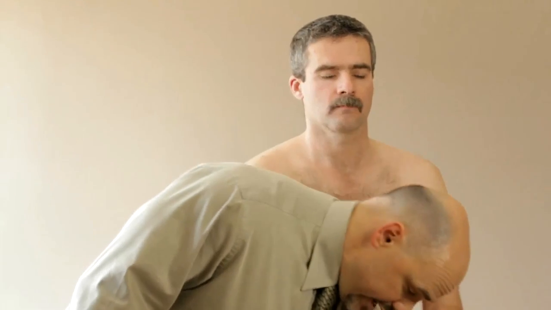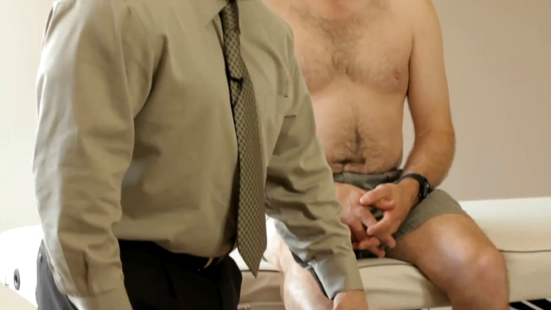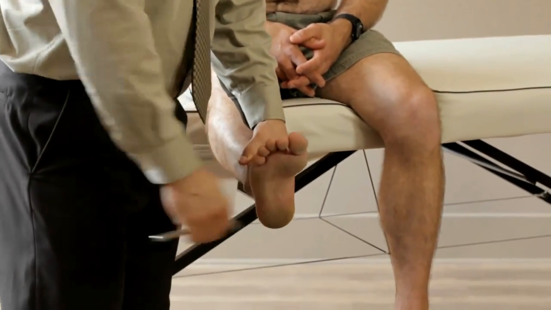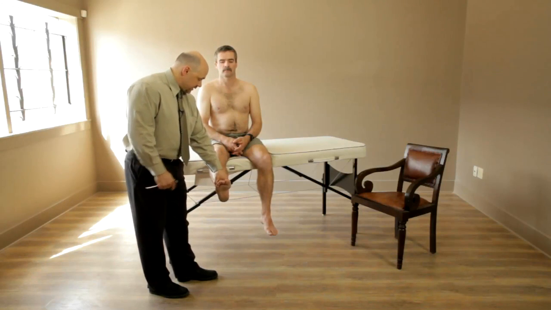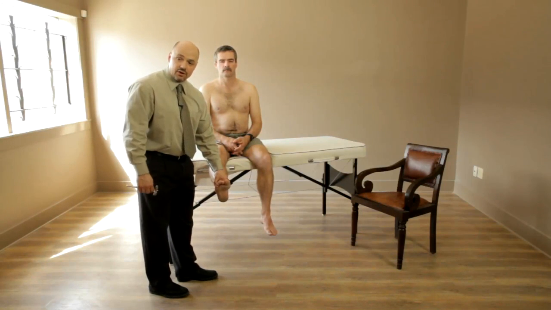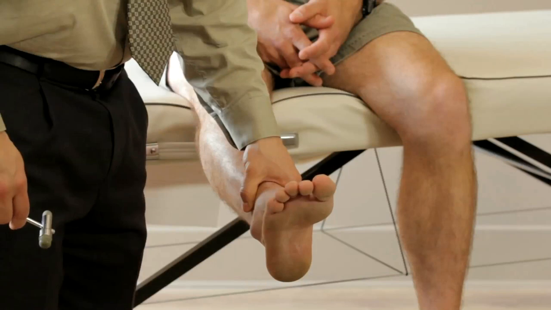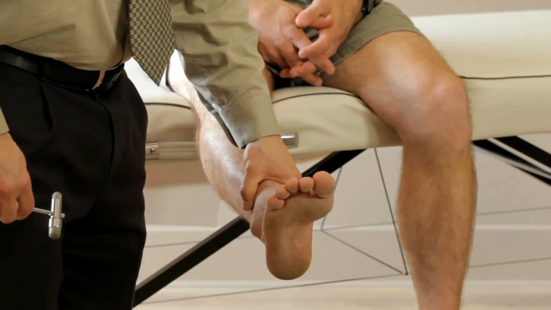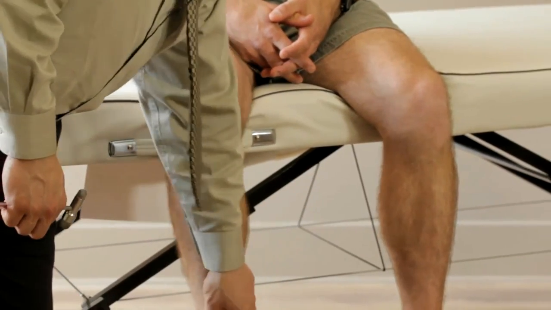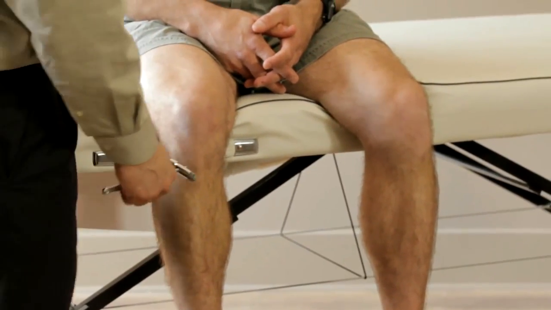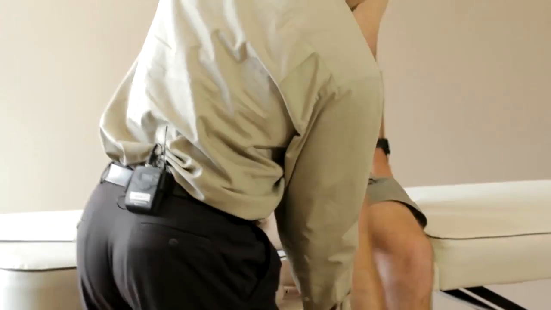The next test we'll look at is the distracted straight leg raise. And as I lift up Lee's leg to test the Babinski response, I'm also testing his sciatic nerve. This is an irritative test to see if any of the lumbar nerve roots are under tension from a lumbar disc herniation. And so this would be the equivalent of, if I can get you to lay on your back for me.